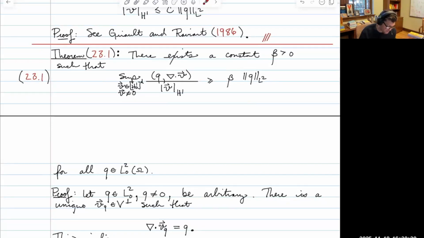So we're going to prove this precursor. There exists a constant beta greater than zero such that the sup taken over all V in H01, as long as V is not equal to zero, of this quotient is greater than beta times the L2 norm of Q. And this holds for all Q in that space of L2 functions with mean zero.